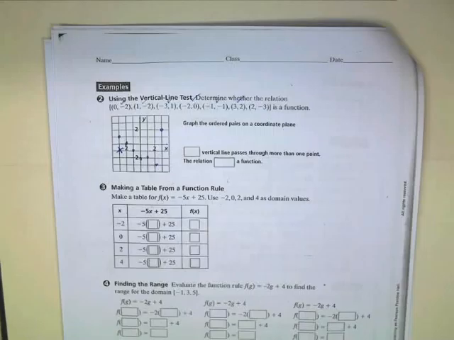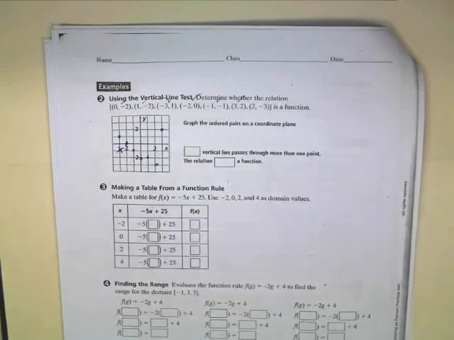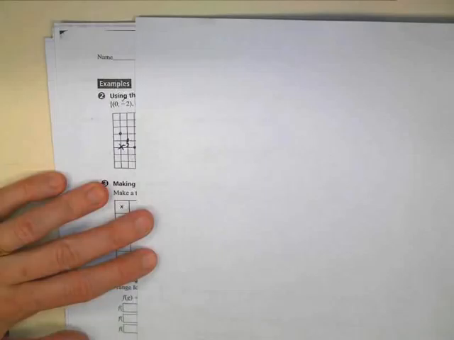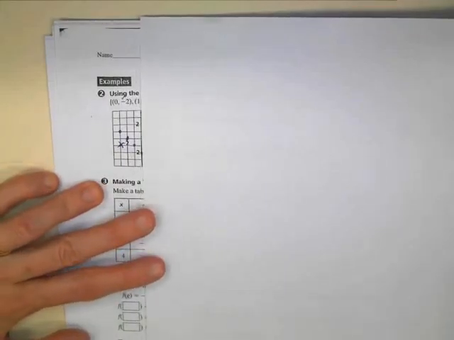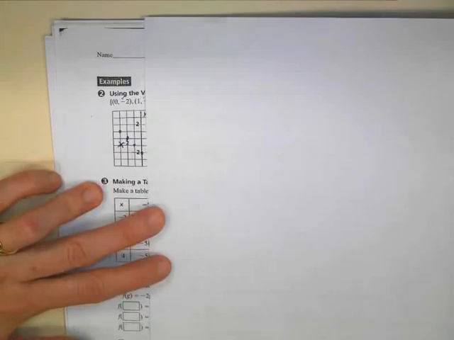Okay, so you have your relation values plotted, and the vertical line test works like this. As you slide across, there's only 1 on that one, because remember I X'd out that one. At any time there are 2 points on the same vertical line, then it fails the vertical line test and it is not a function.